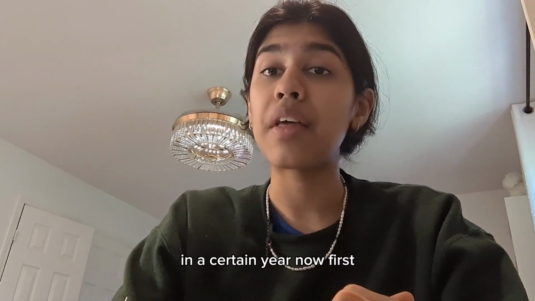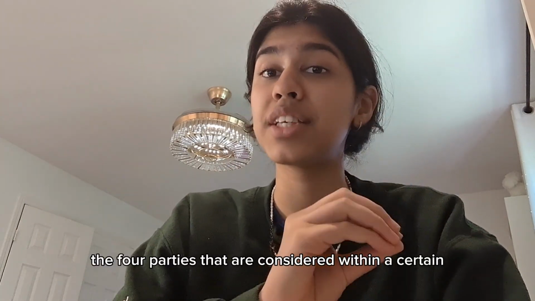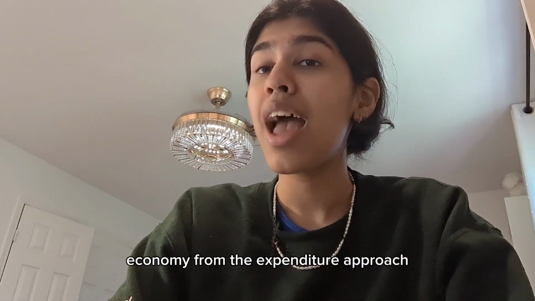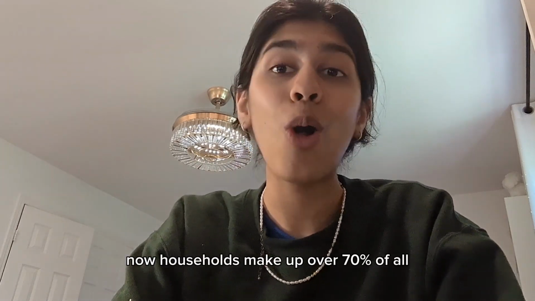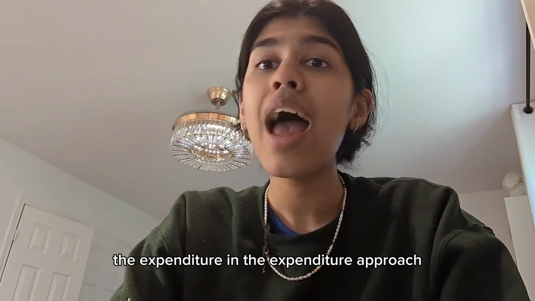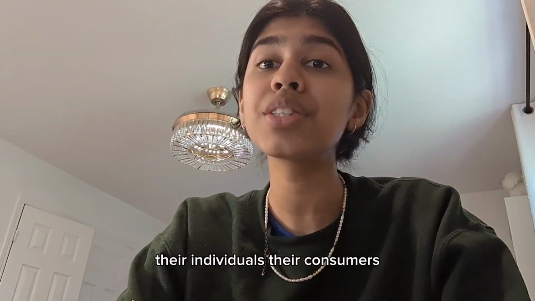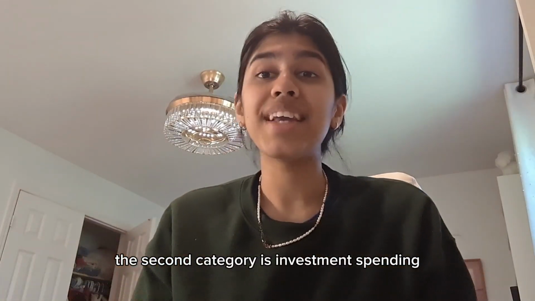Now, first to understand that, we need to know the 4 parties that are considered within the people that have the ability to purchase items or services within a certain economy from the expenditure approach. And that is first households. Now, households make up over 70% of all the expenditure in the expenditure approach, and these are individuals, they're consumers.